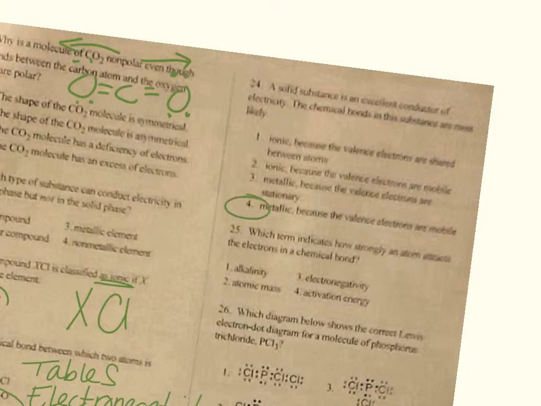Which term indicates how strongly an atom attracts the electrons in a chemical bond? Attraction for electrons. Electronegativity.